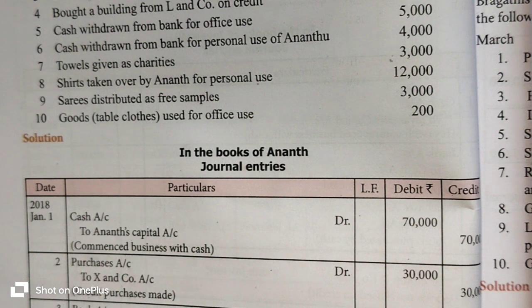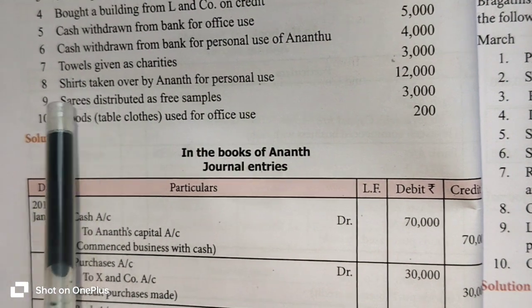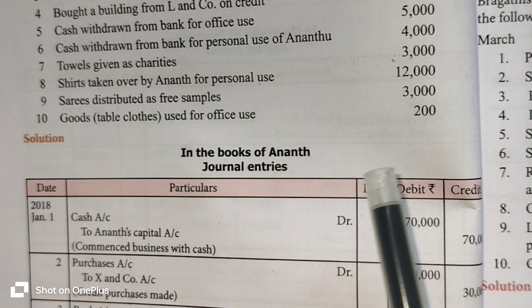So listen, from the business point of view, whenever you purchase goods, sell goods, take goods for your personal use, or give goods as charity, you have to mention that product as goods, not as towel, saree, and so on.